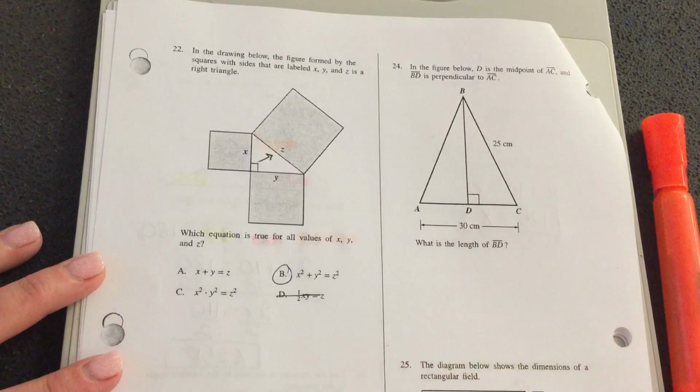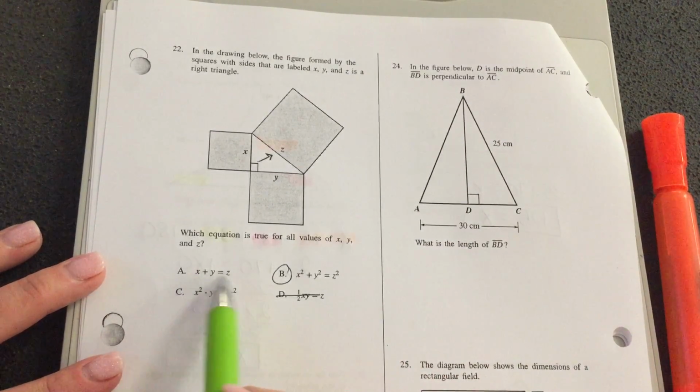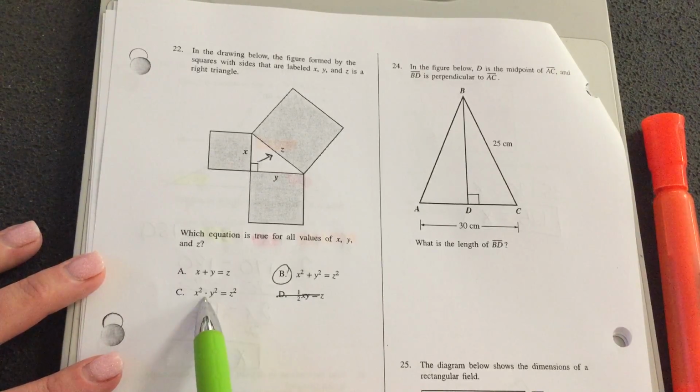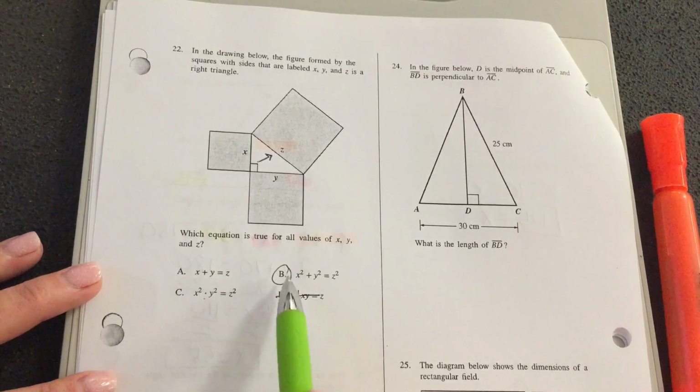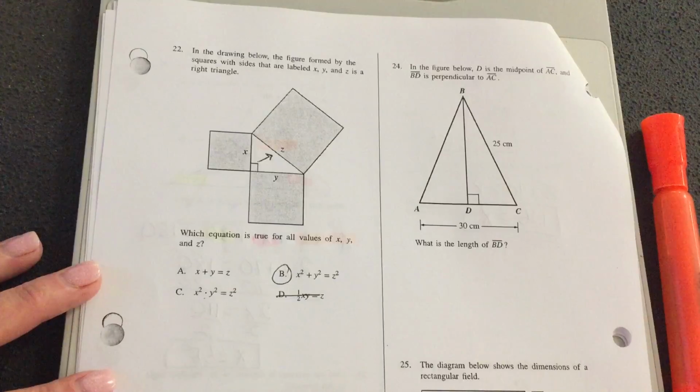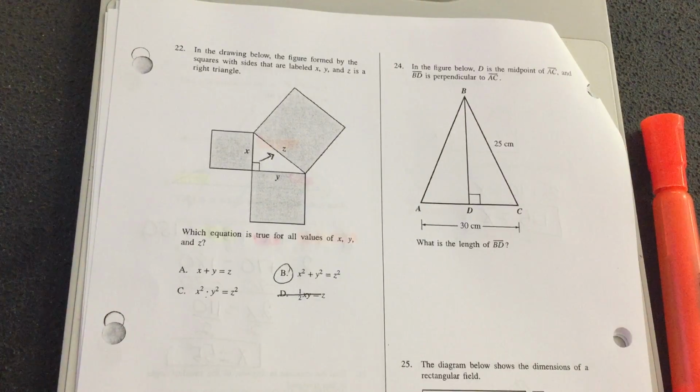This one's completely wrong. This one doesn't have any squared signs on it. And then this one is multiplying them, which you can't. You have to add them. So X squared plus Y squared equals Z squared. Answer is B.